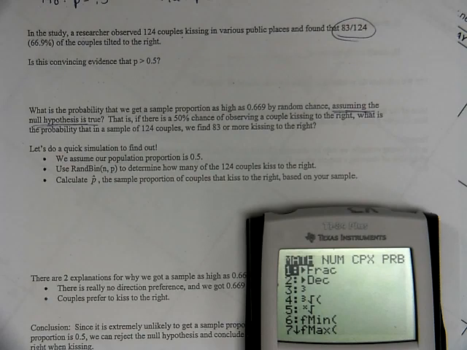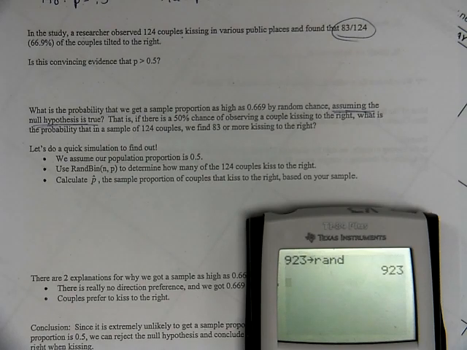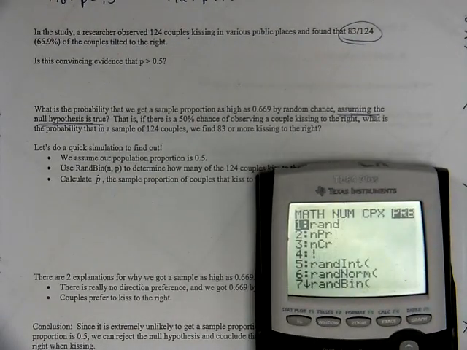Go to math. PRB. Hit rand and then press enter. So now hopefully we all won't get the same number. So we're going to all go out, simulation, and watch 124 couples kissing and get a certain proportion. So go to math again. Go over to probability, and go down to number 7, randBin.